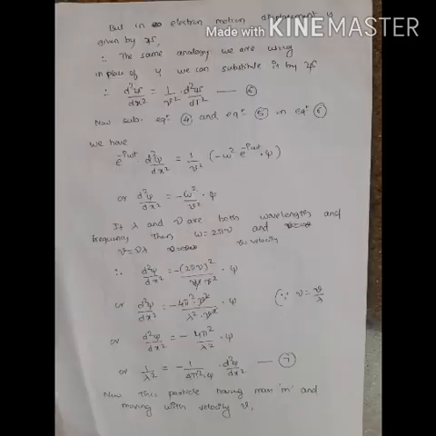In a wave function or wave motion it is also represented by ψ. In the previous case the displacement is denoted by y, but in the case of electron motion it is denoted by ψ. Therefore, using the same analogy, I can write the equation in terms of ψ, that is d²ψ/dx², which is equal to 1/v² into d²ψ/dt². Say equation 6.